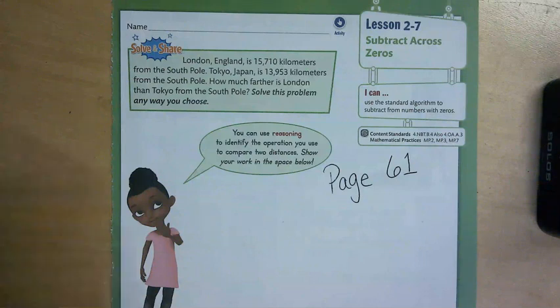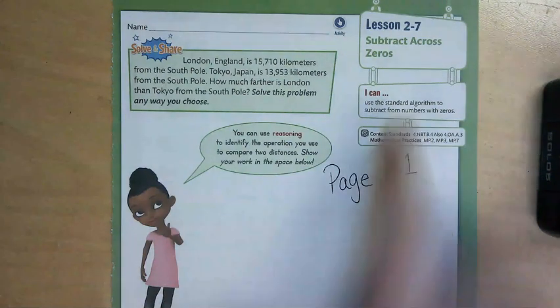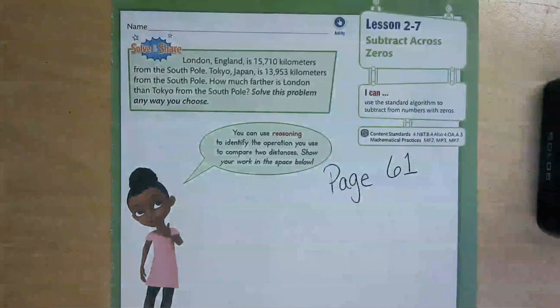You're also going to need to go ahead and grab a whiteboard or a piece of paper, whichever you've got with you. That way we can be writing down some problems. We're going to be practicing on our whiteboards a little bit before we get over to the guided practice and independent practice today. But I'm going to go ahead and read you our I can statement: I can use the standard algorithm to subtract from numbers with zero.